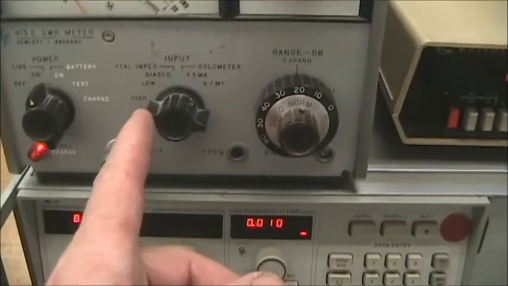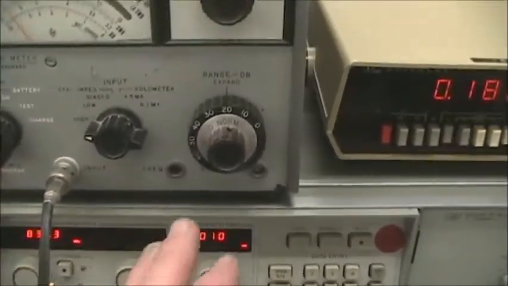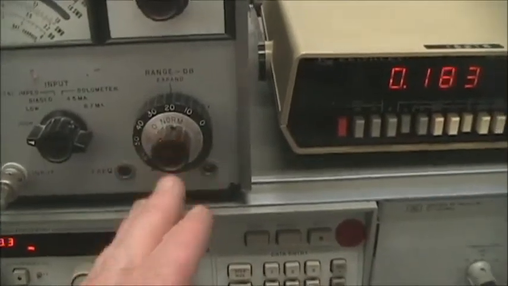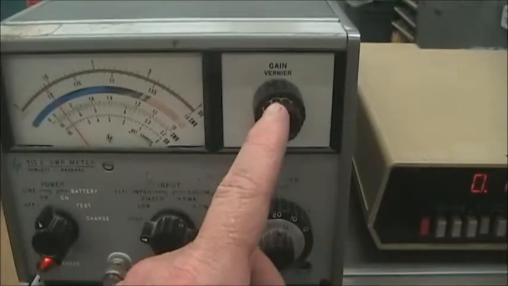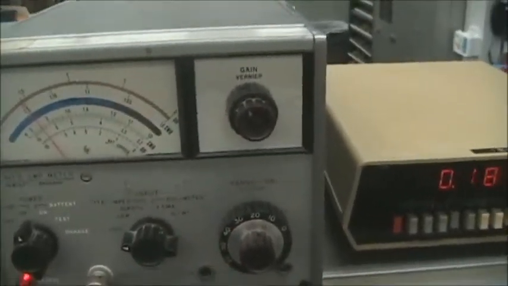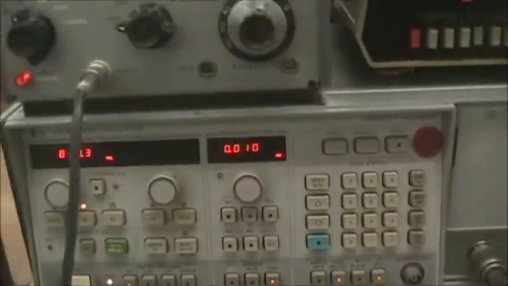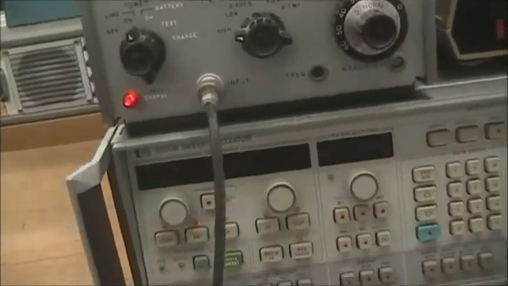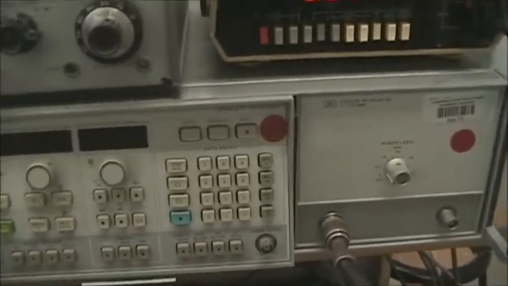We set this on high. That's just a setting for the diode. And then we put this on the normal position. And then this is a variable amplifier that we'll use, or gain adjustment. Now the source, let me turn off the source and I'll turn it back on to show you how to set it up.